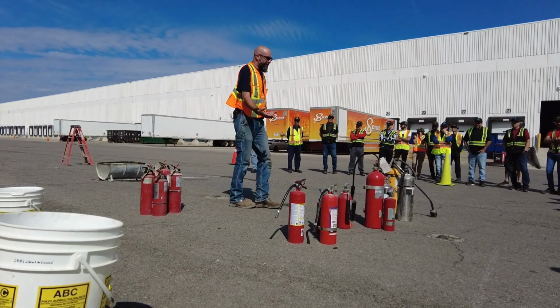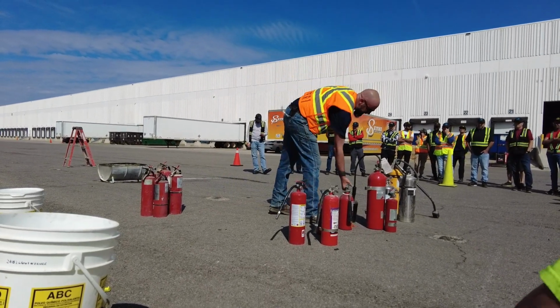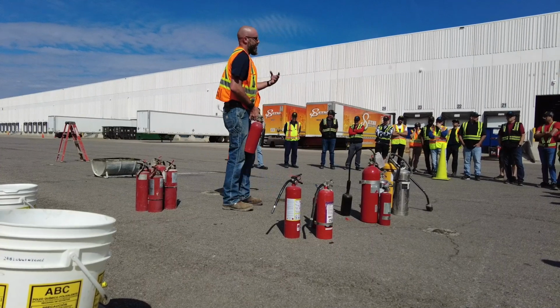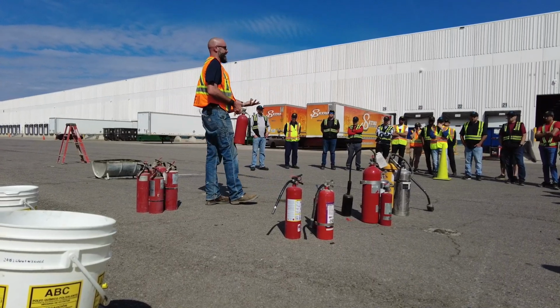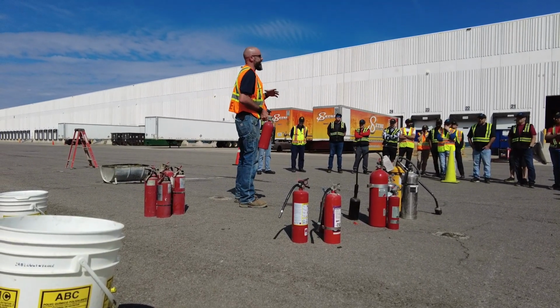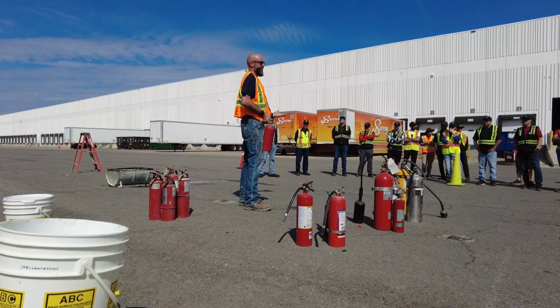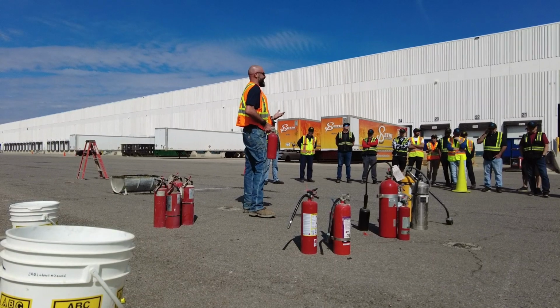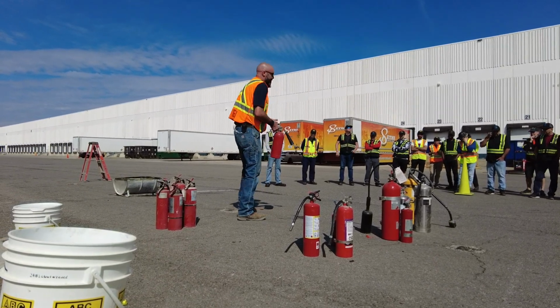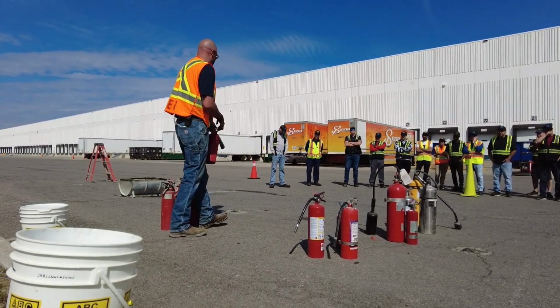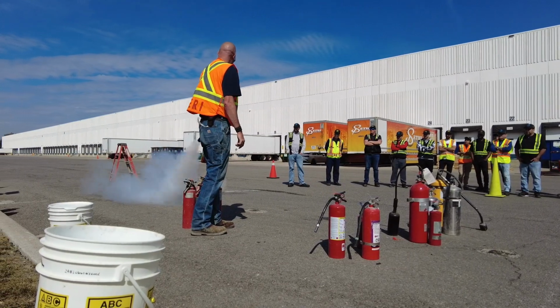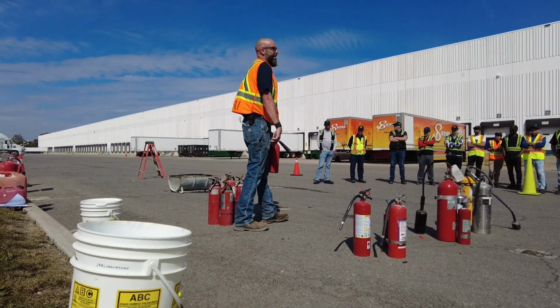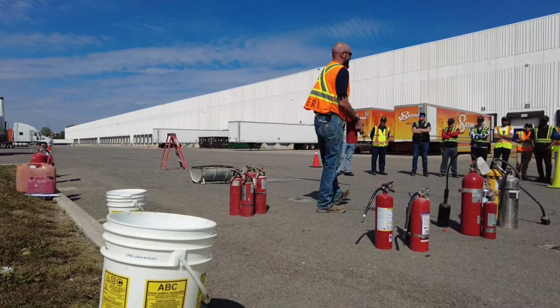We also have what we call clean agent extinguishers. These are CO2 and Halotron extinguishers. Typically, you're only going to see these near electrical equipment and in smaller areas because we need the confined space. Carbon dioxide comes out as a gas and evaporates really, really quickly.